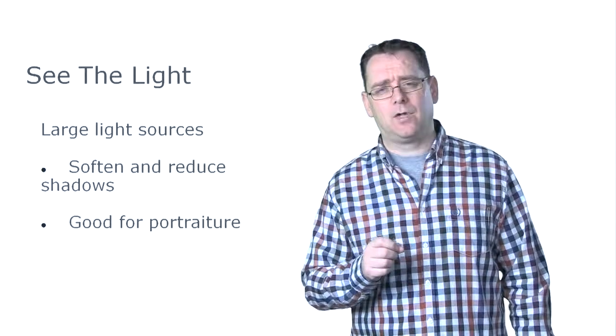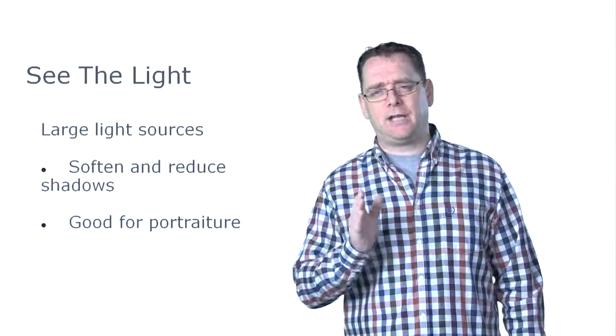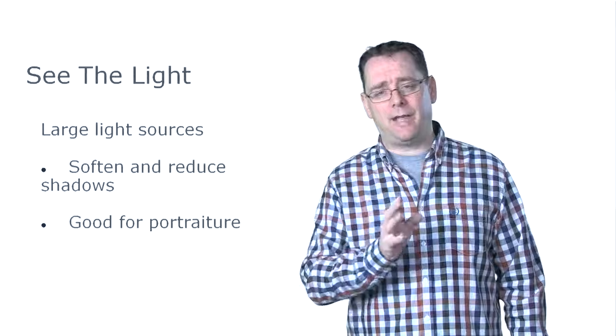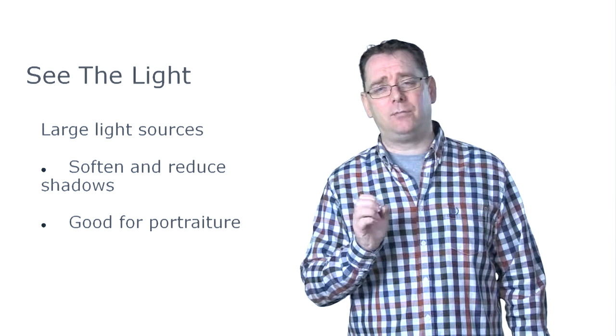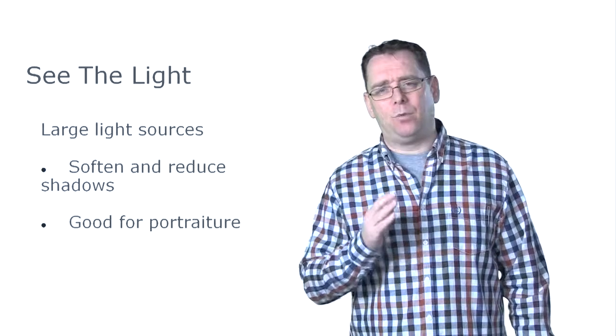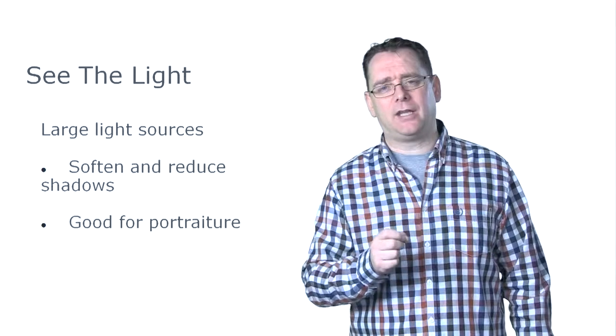So let's look at large light sources. They soften and reduce shadows. And they're good for portraiture. They're typically used for portraiture, especially a lady's face. Now, just on that point, if you're taking the picture of a man, hard light is often better because it brings out the character. But women and the ladies do not appreciate hard light on their skin because that will reveal the texture.